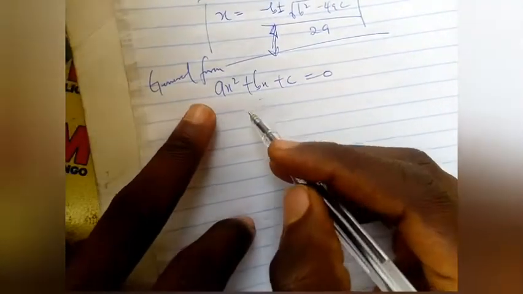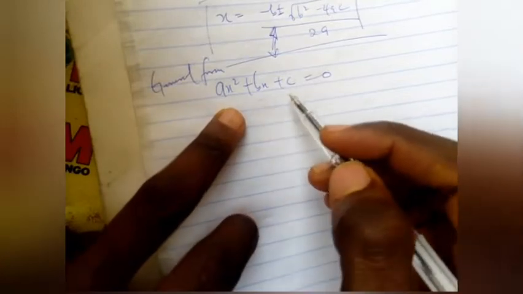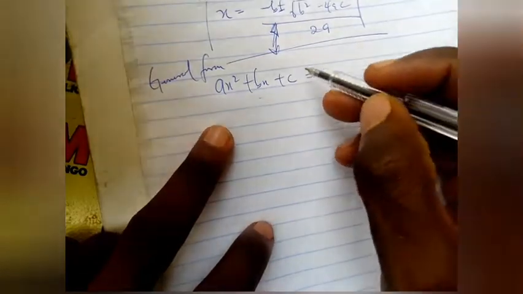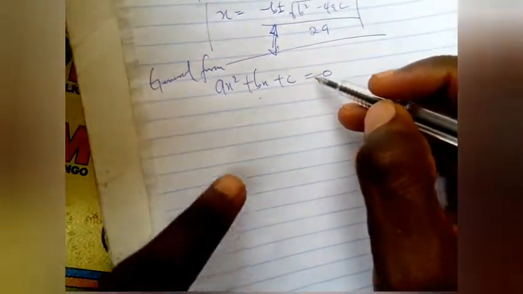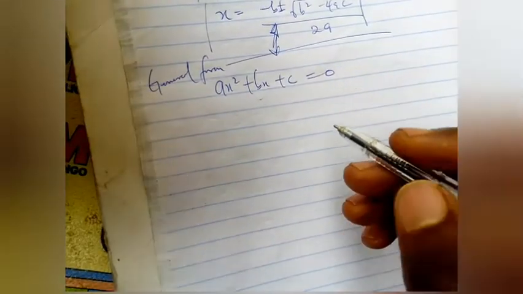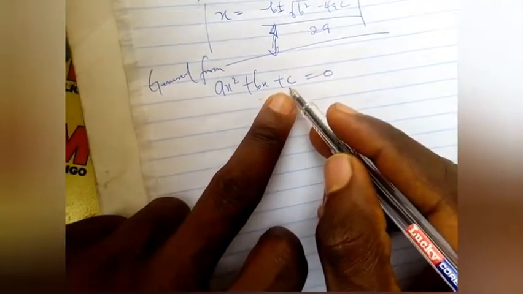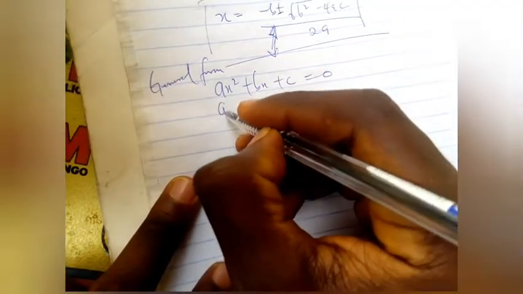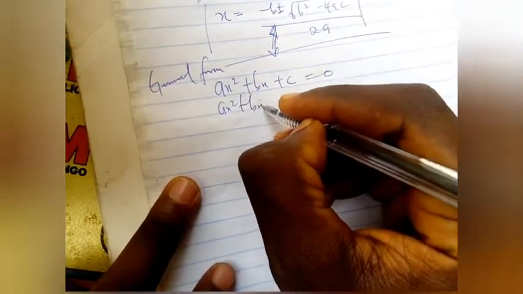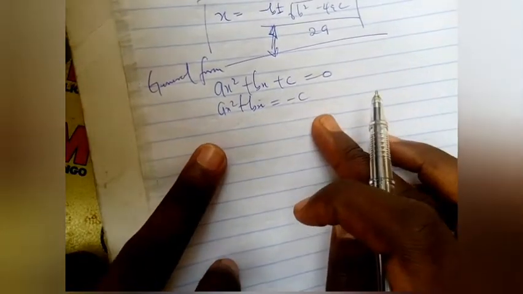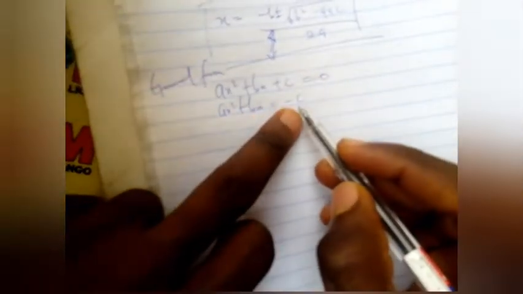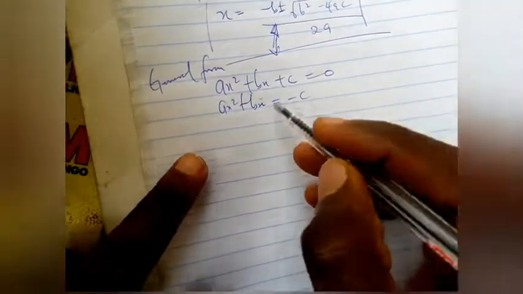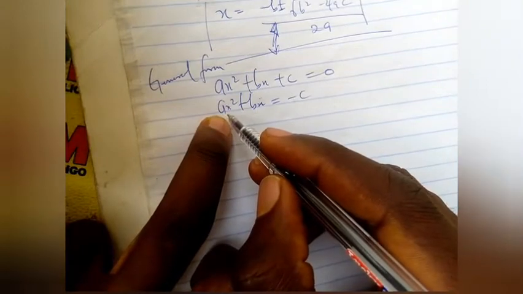All right, from here we have ax squared plus bx plus c equal to 0. The first thing you do is take the constant, which is c, to the right hand side. So we now have ax squared plus bx equals minus c. Because when you take the plus c to the right hand side, it becomes a negative c, which is minus c. Then the next thing you do is divide through by the coefficient of x squared.